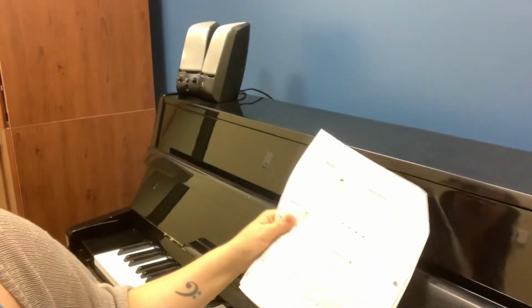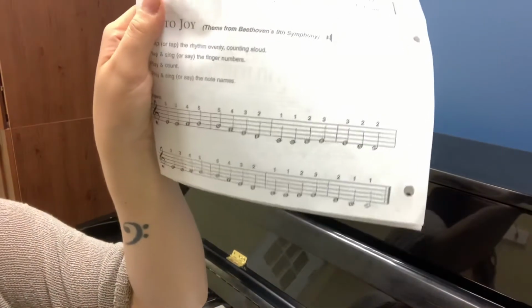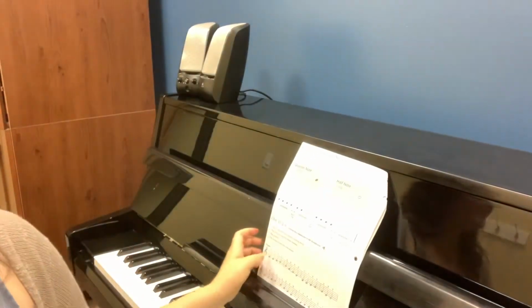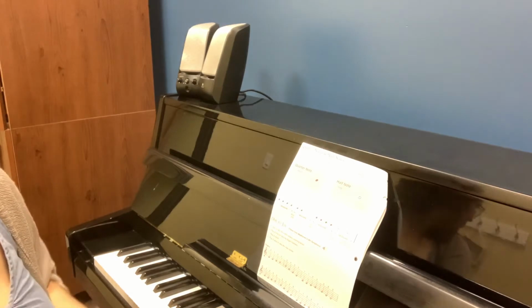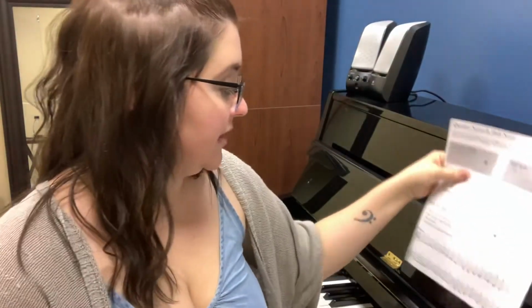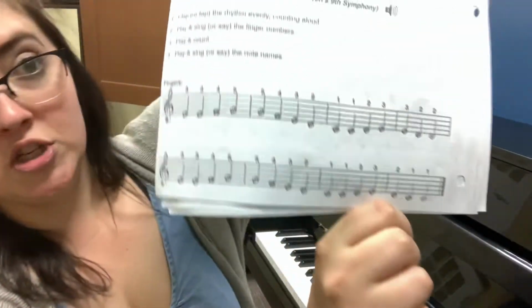And then next up, we have Ode to Joy, which you probably know. Even if you don't know the name, you know it. It's this song. I'm sure you've heard it before, especially at Christmas time. Those are the notes.